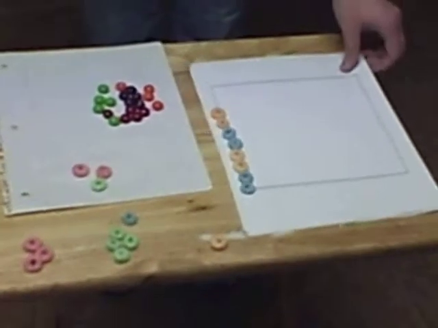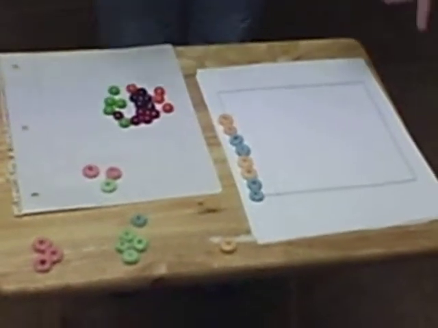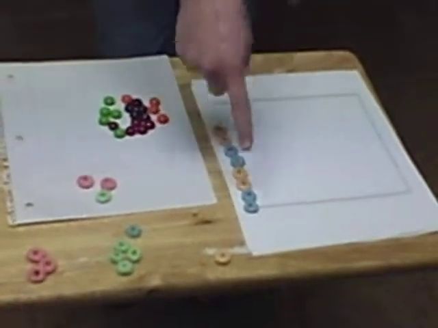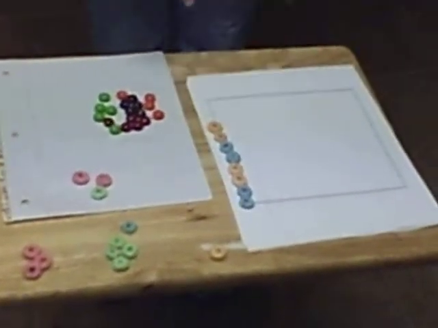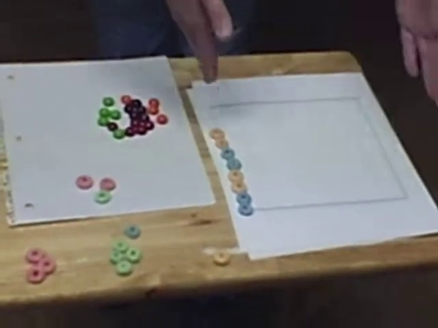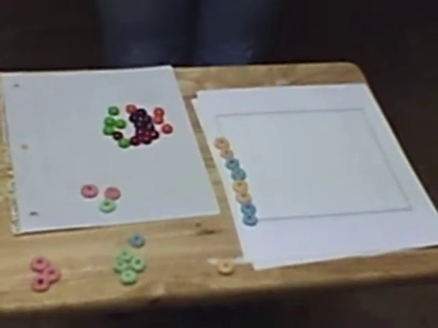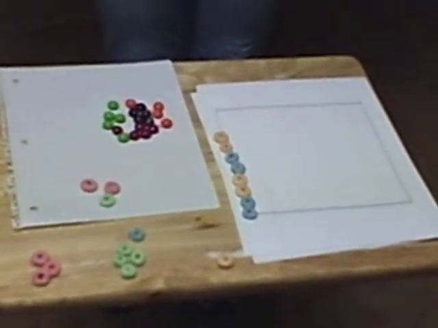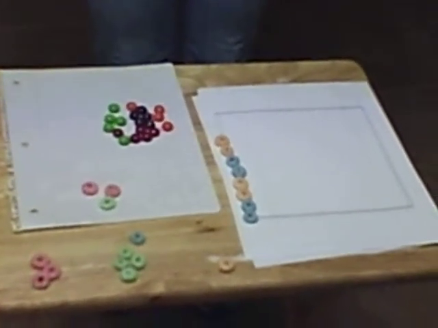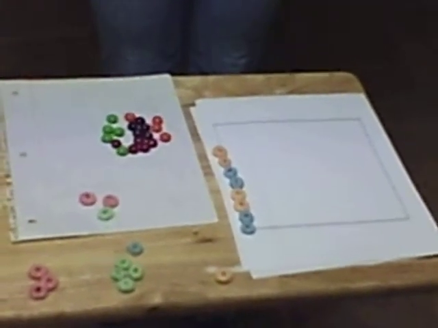And after we have done this, we'll talk about how many sides the square has, 1, 2, 3, 4, how many Fruit Loops it took to get around the shape, and different skills like that. And then afterwards we could get into pairs and talk about how many Fruit Loops it took for the square, how many Fruit Loops it took for the triangle and the rectangle, and different skills like that.